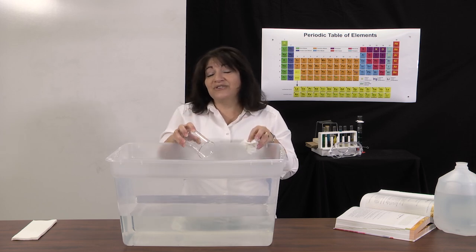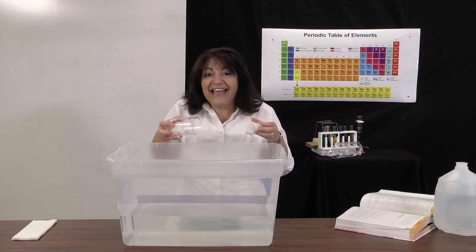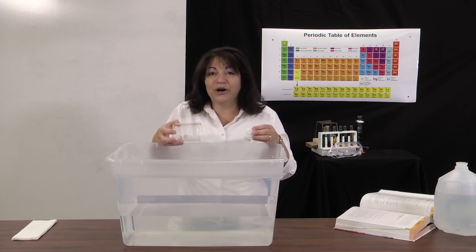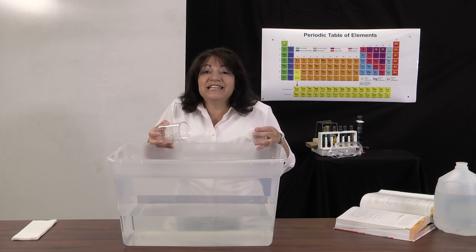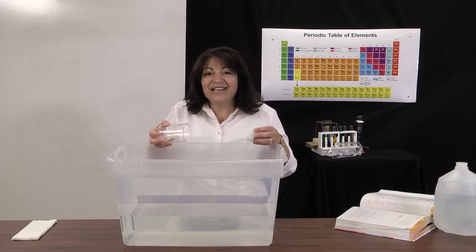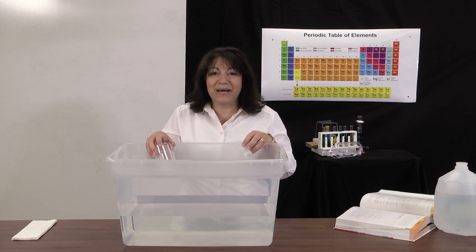So the conclusion from this lab is air indeed does take up space because air is stuff. Air is made of stuff, and we have to get our brain around that it's not nothing. It is made of material. We just can't see it, and so we don't think it exists. But air is made of material, and therefore air takes up space.